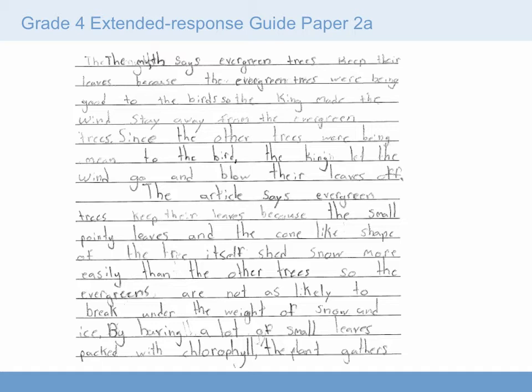The student writes, "The myth says evergreen trees keep their leaves because the evergreen trees were being good to the birds, so the king made the wind stay away from the evergreen trees. Since the other trees were being mean to the bird, the king let the wind go and blow their leaves off. The article says evergreen trees keep their leaves because the small pointy leaves and the cone-like shape of the tree itself shed snow more easily than the other trees.